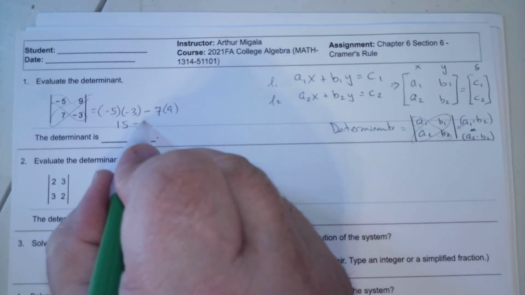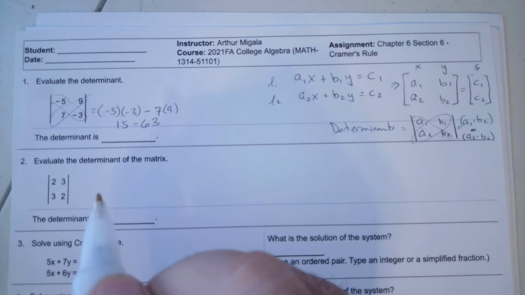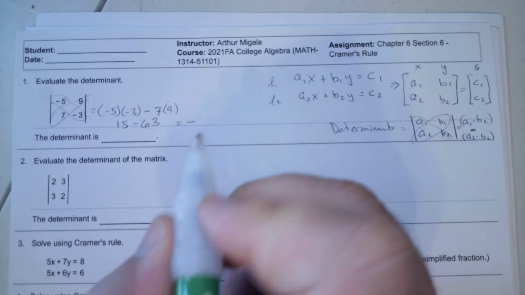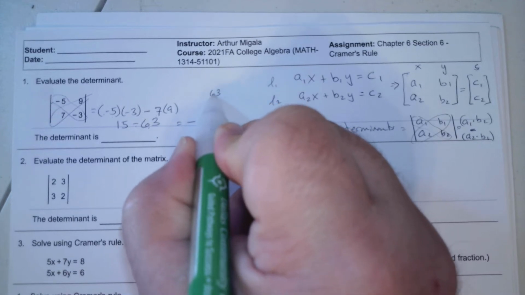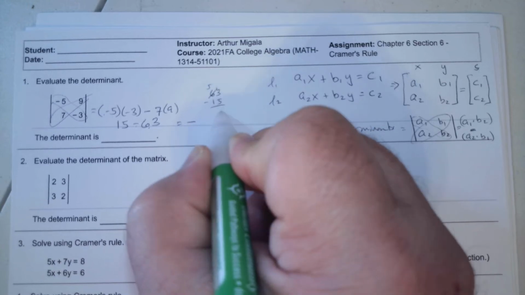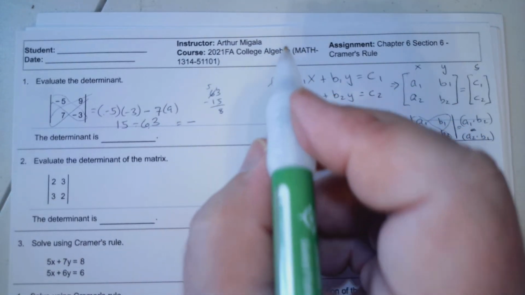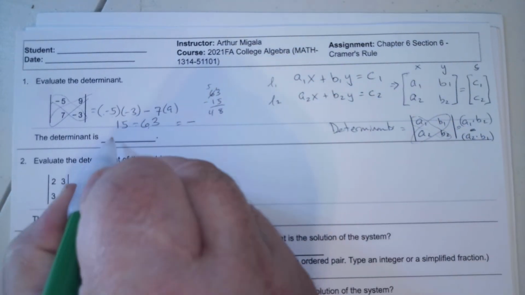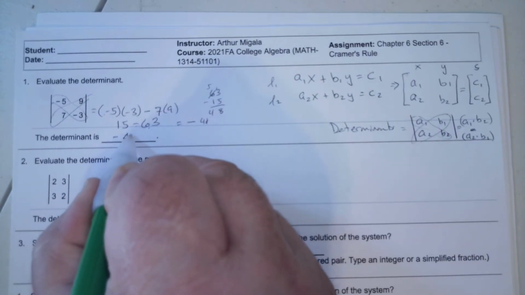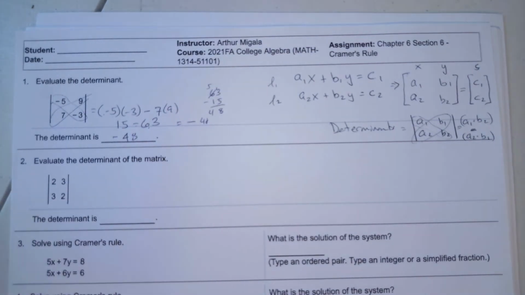Minus 7 times 9 is 63. Since 63 is bigger, the answer is negative. So 63 minus 15 is negative 48. So the answer is negative 48 in this first one.